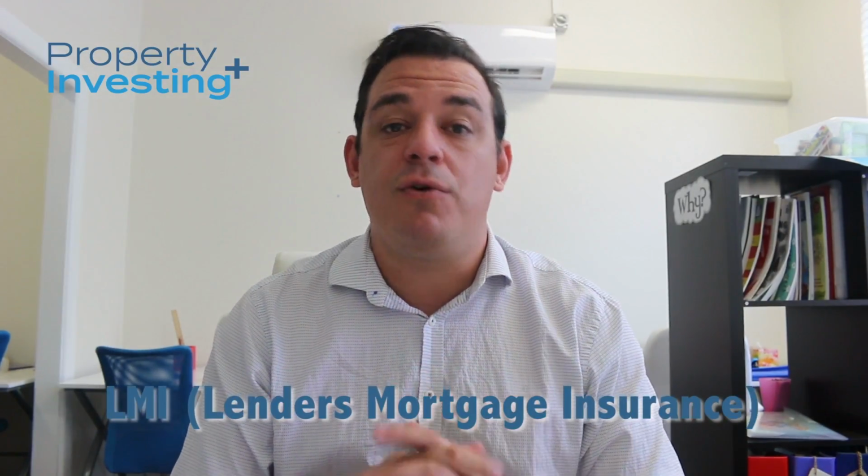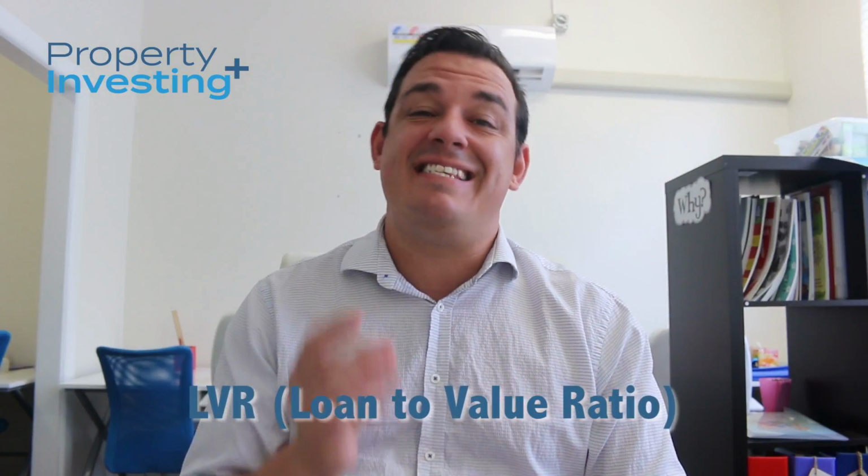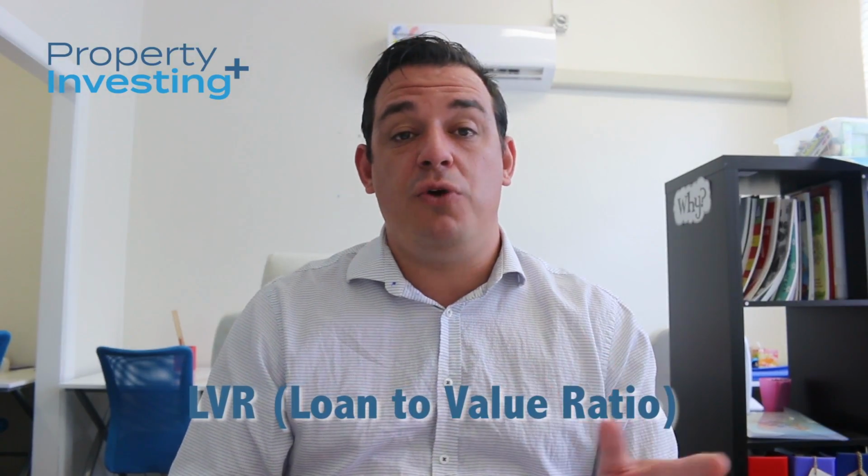Another term you'll hear or see will be LMI, and this is lender's mortgage insurance. Now this is usually a requirement by lenders when you're borrowing more than 80% of the property's value. It basically just provides insurance for the lender, the bank, just in case there's a default on the loan itself. Another term you'll hear is LVR ratio, or loan to value.